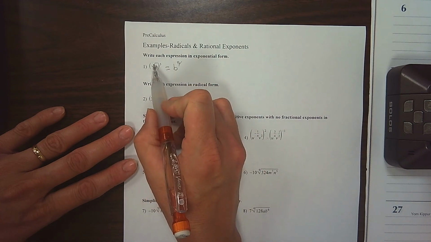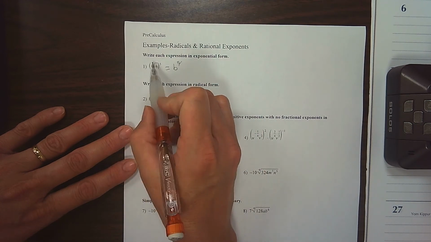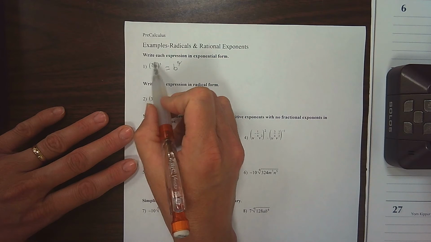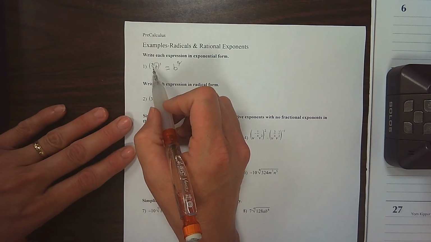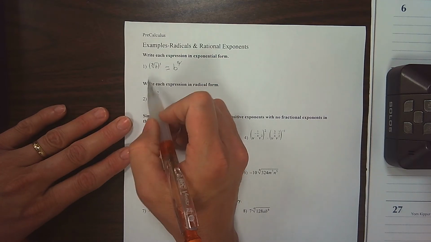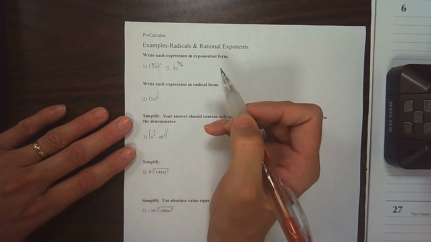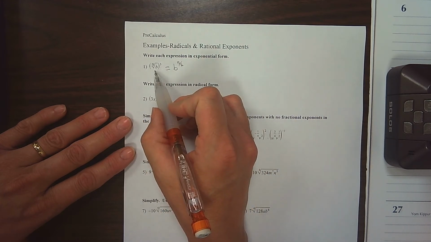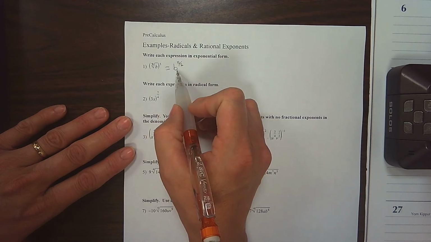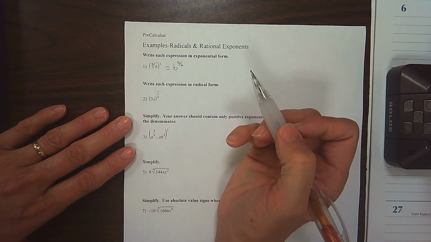It is the index that sits here. Well, you might say, I don't see an index. Well, it's assumed to be a 2, a square root, or a second root, if you will, if we don't see a number there. That number becomes the denominator on the fraction. So the square root of b to the 5th power is equivalent to b to the 5/2 power.